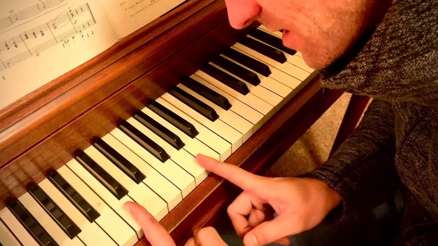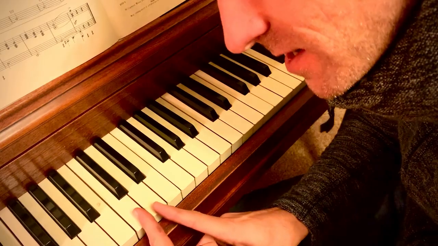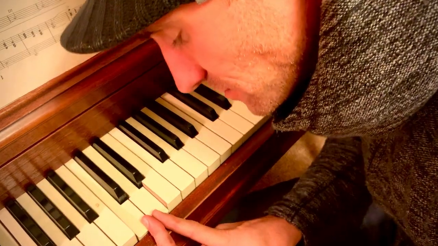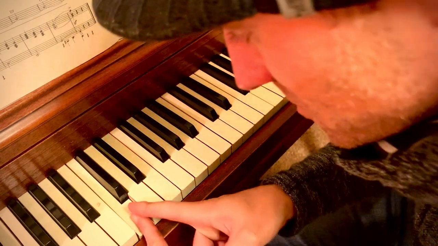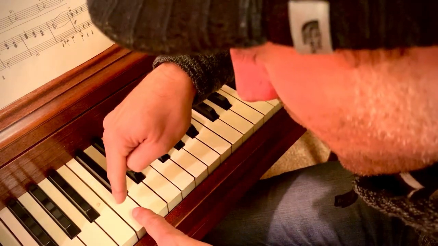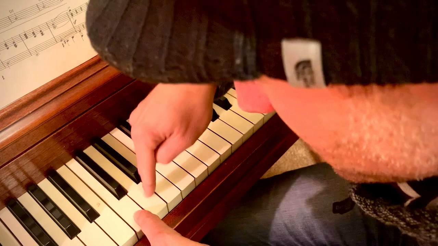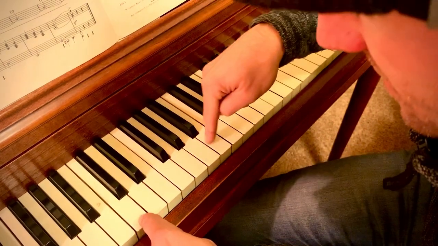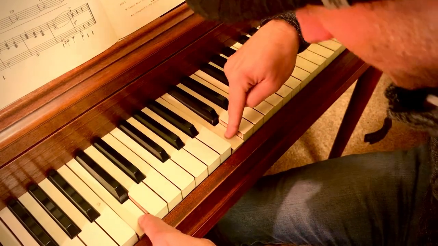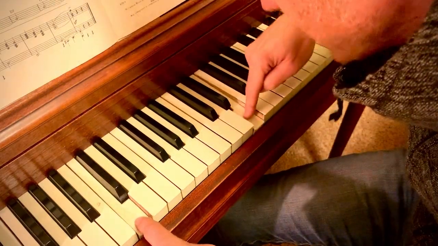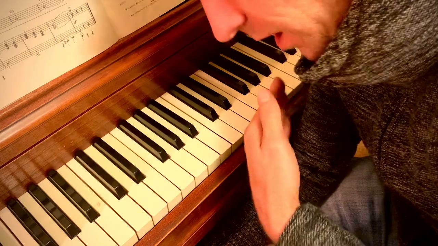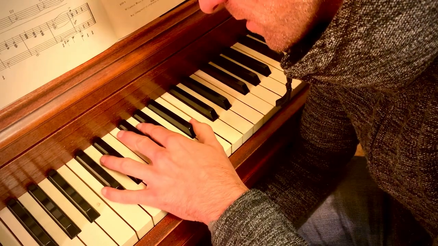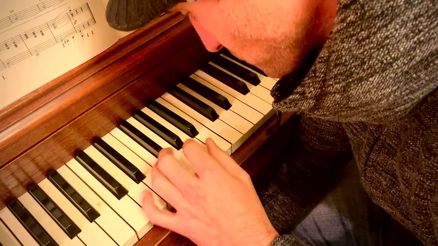7th, 6th, 5th, 4th, 3rd, 2nd. Unison, right? 2 fingers on one note, unison. Unison, 2nd, 3rd, 4th, 5th, 6th, 7th, 8th. And then we also have 9, 10, 11, but then we're getting advanced. Now we're going beyond the 8-tone scale.